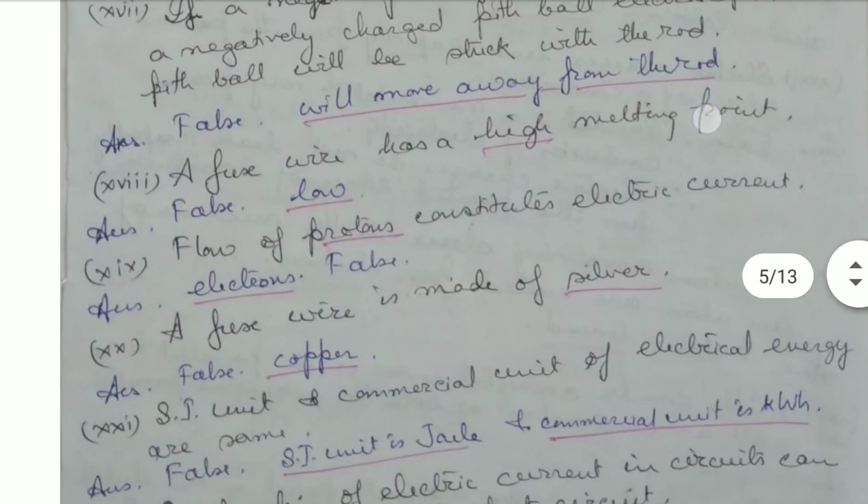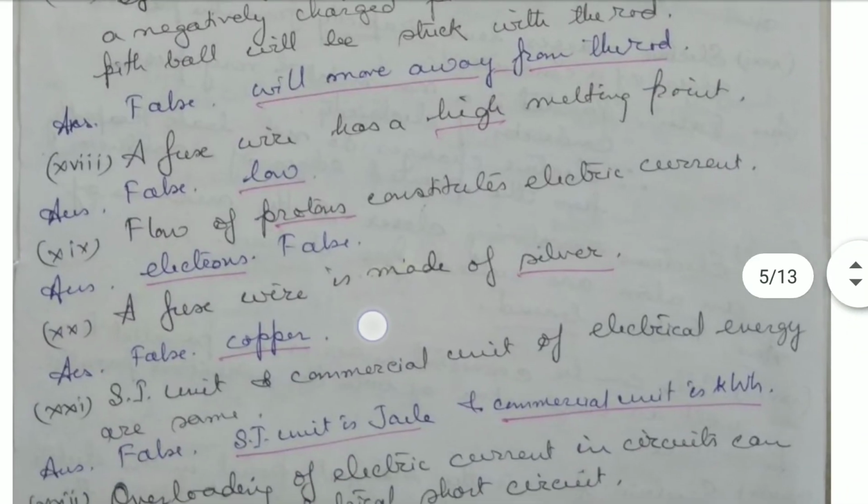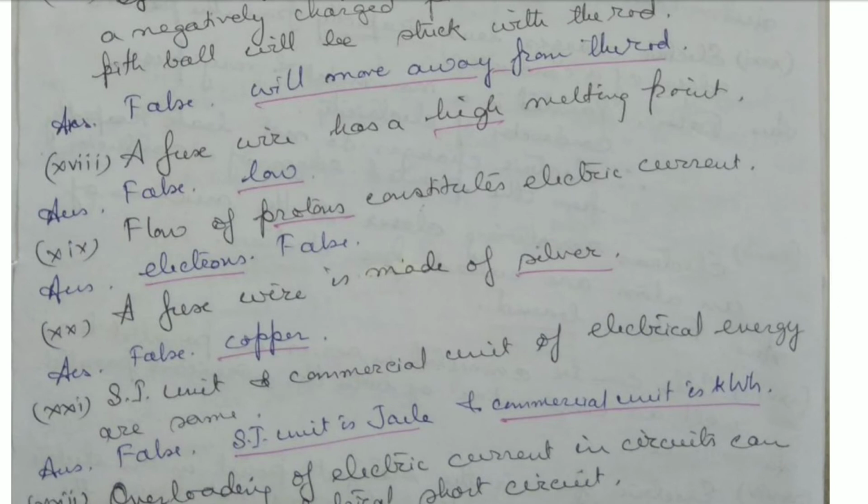A fuse has a high melting point. False, it has low melting point. That's why it can break the circuit when there is overloading. Then flow of protons constitutes electric current. That is electric current. No, flow of electrons can do this. So the statement is false.